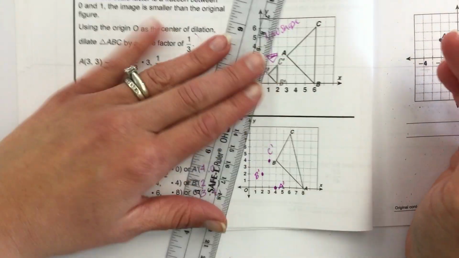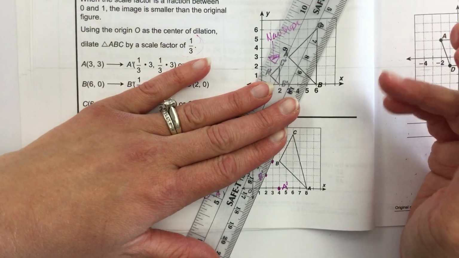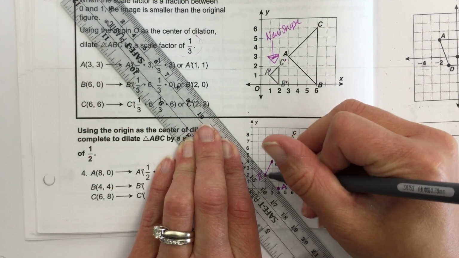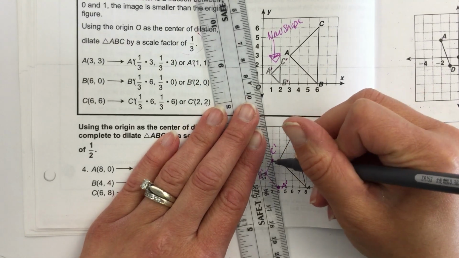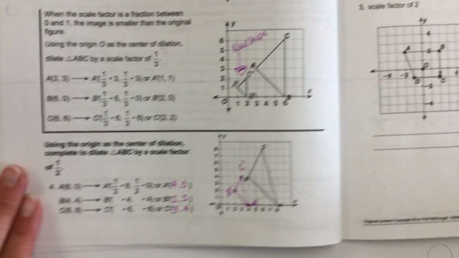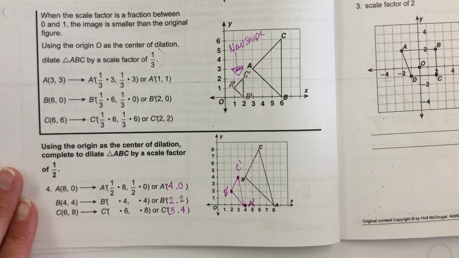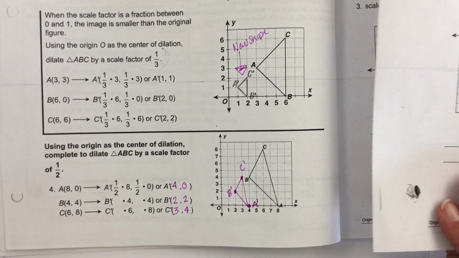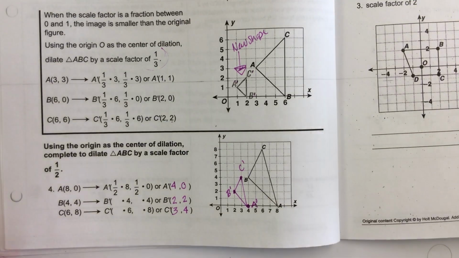Okay, and so then you are going to make your triangle. And notice how it's smaller, but it's in the same orientation.